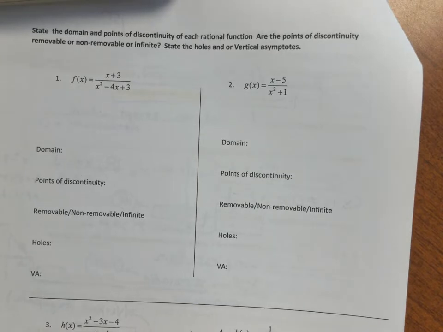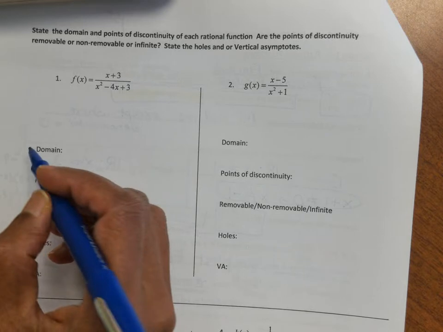So now we're doing some exercises. I'm going to do the first one with you guys, and you will do some of the others by yourself. It says state the domain, points of discontinuity, and so on. So basically they're asking for all of this.